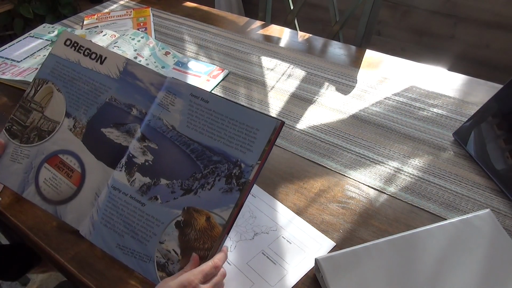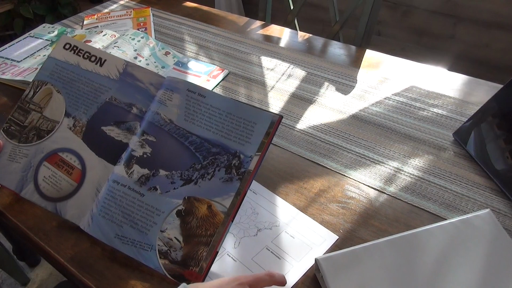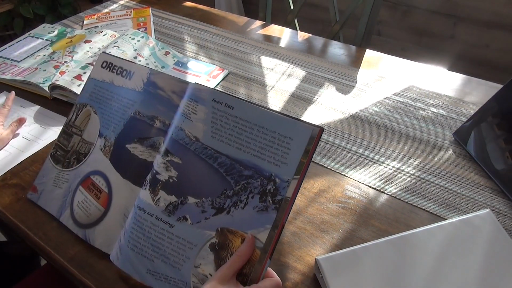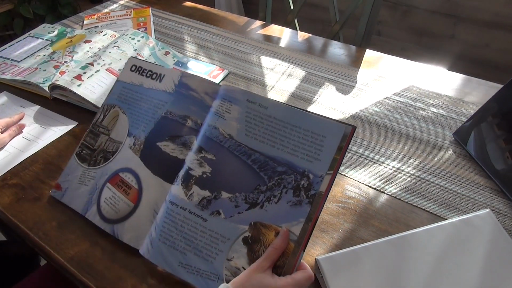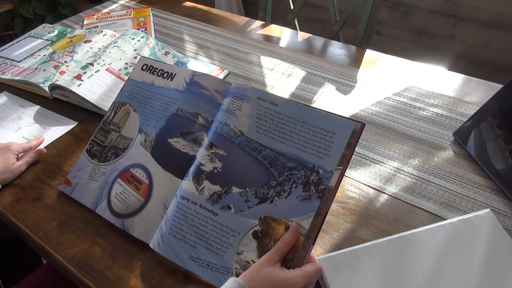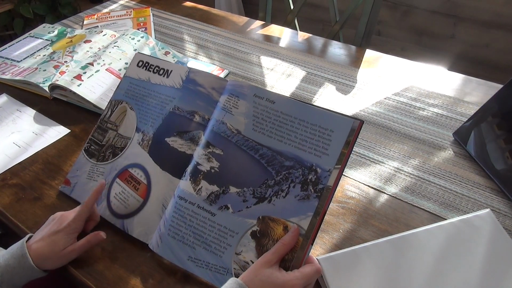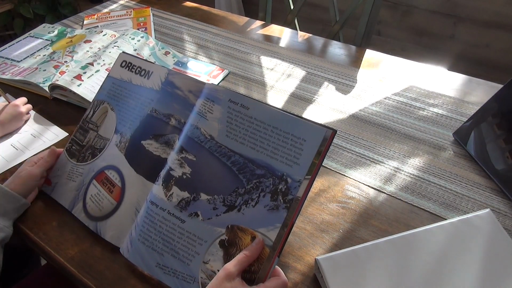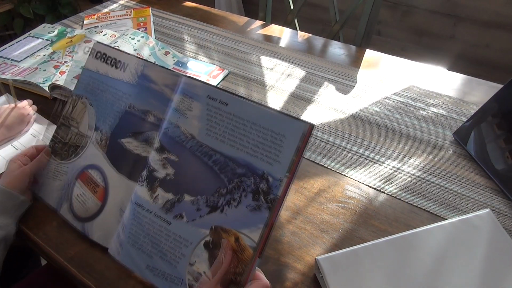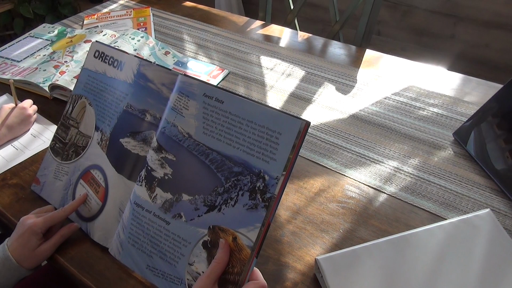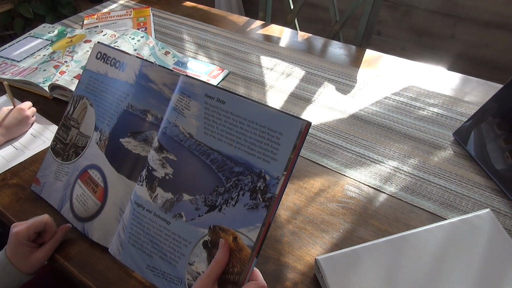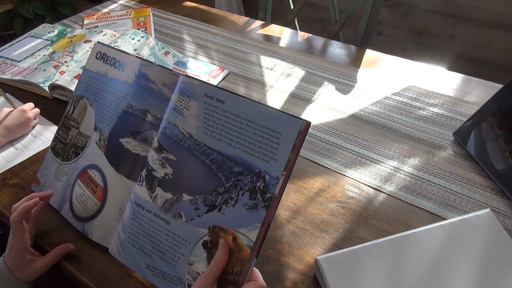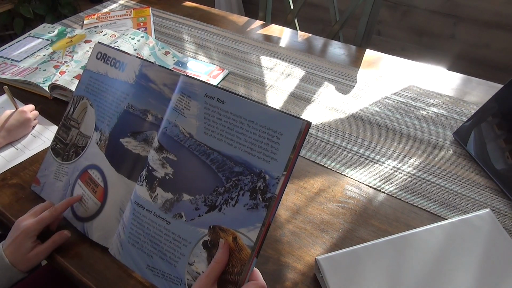So the first thing that I'm going to do is read this to her while she writes the state name on the sheet that I created, as well as the capital, because both of those are on this sheet, and so she can see it for proper spelling and all of that fun stuff. Oregon Fact File. It was admitted into the Union in 1859. It was the 33rd state to join the United States.